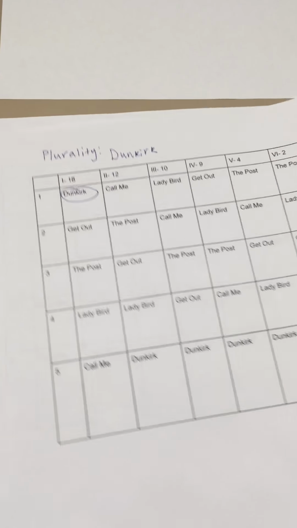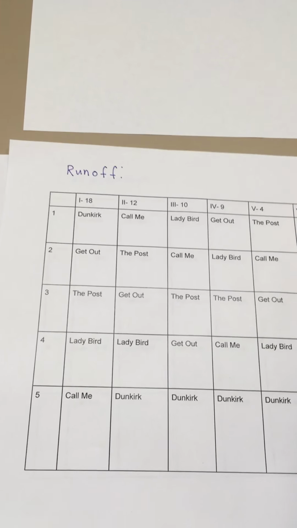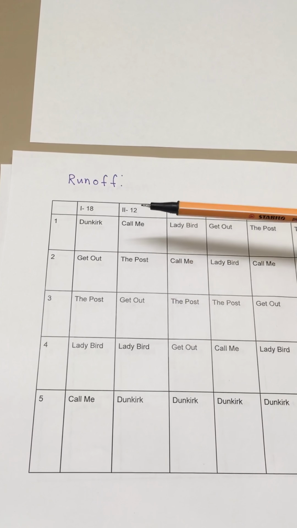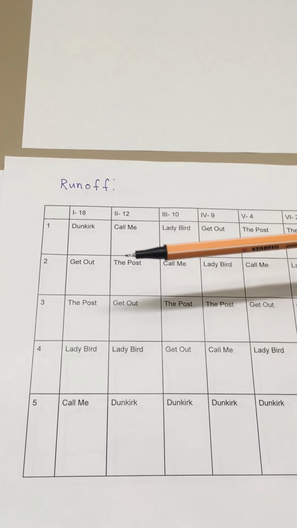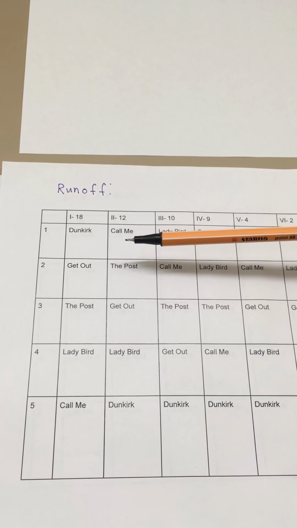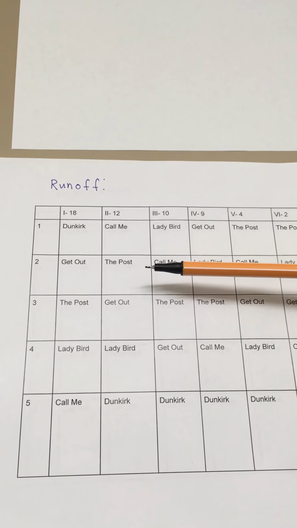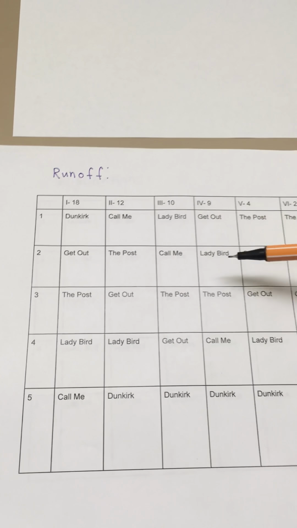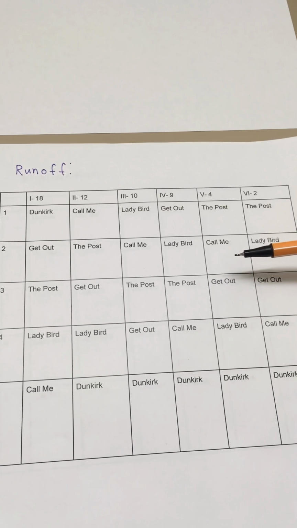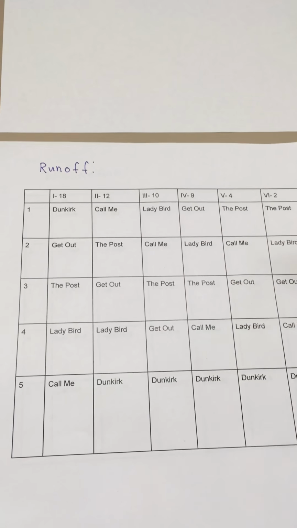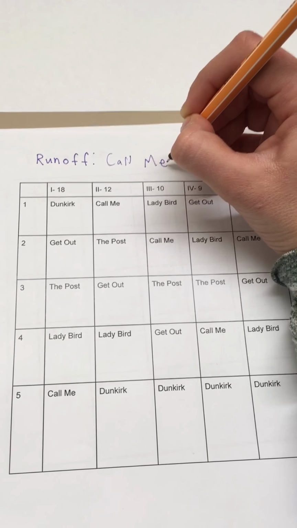Now we go on to the runoff method, where we look at the winners from the first round. If we look at the first round, the top 2 that got the most votes were Dunkirk and Call Me by Your Name, which had 12 votes. So we move on to second place, and out of Dunkirk and Call Me by Your Name, we see which of those 2 got more second place votes. And we can see that Call Me by Your Name got 14 second place votes, and Dunkirk didn't get any. So if we do the runoff method, Call Me by Your Name would win Best Picture.